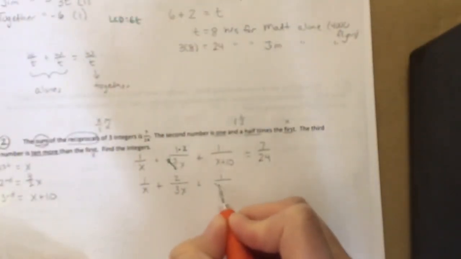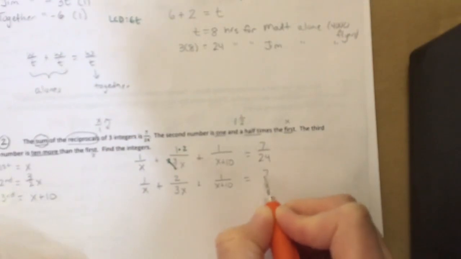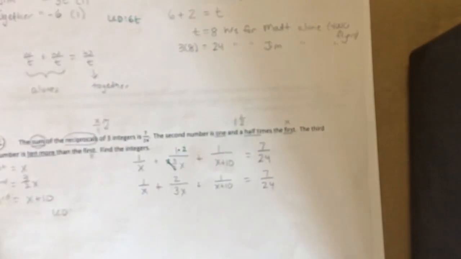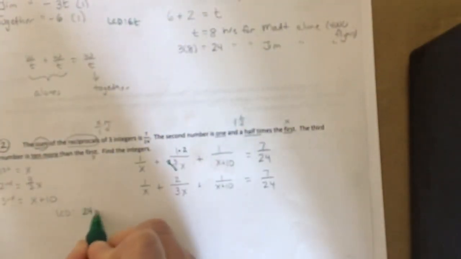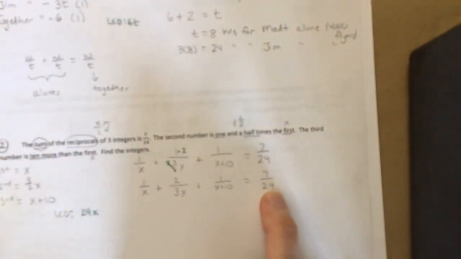All right. Now let's find the LCD. Okay. X, 3x, and 24 of the monomial parts. All right. What's the LCD? X, 3x, and 24 is 24x. 3 is the factor of 24, so you go with the bigger number, and then you need x. And then, of course, you need the binomial x plus 10. So here's our LCD. I'm going to write it now 1, 2, 3, 4 times, and cancel, cancel, cancel, cancel.